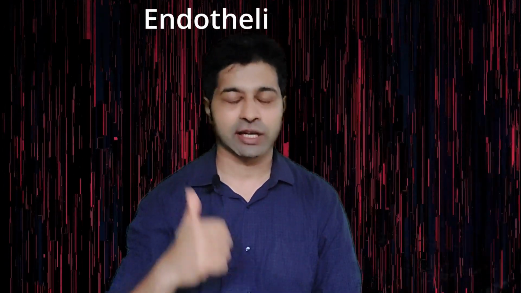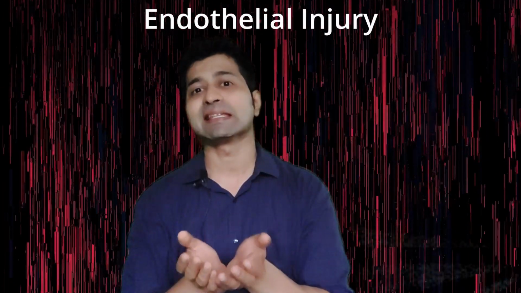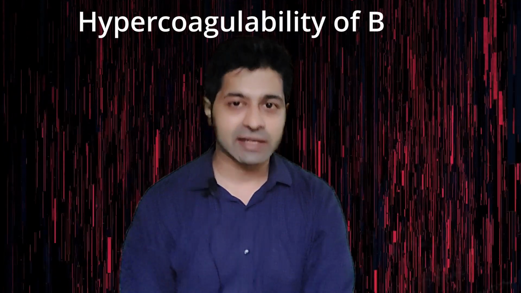There is a Virchow's triad comprising three things which are required for blood clotting. First is endothelial injury. Endothelium is the innermost lining of the blood vessel that carries blood. In simple words, it means any injury to the blood vessel. The second factor is hypercoagulability of the blood.